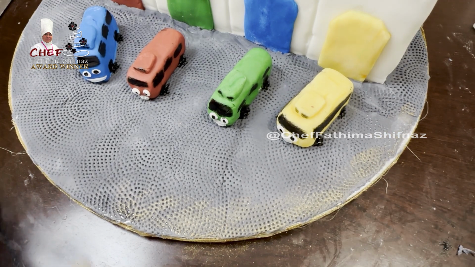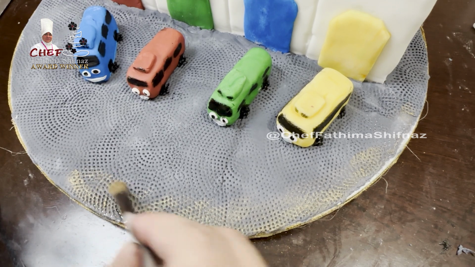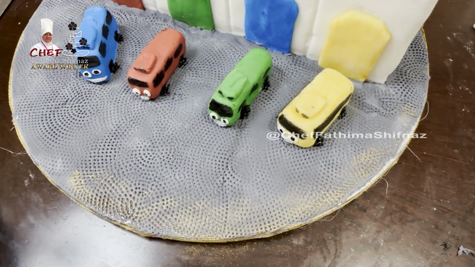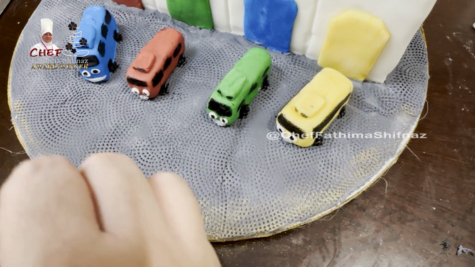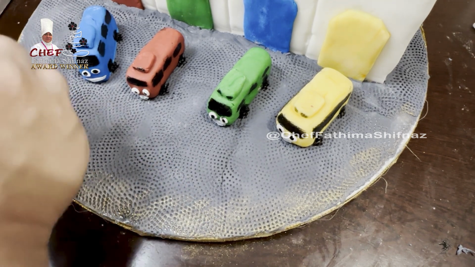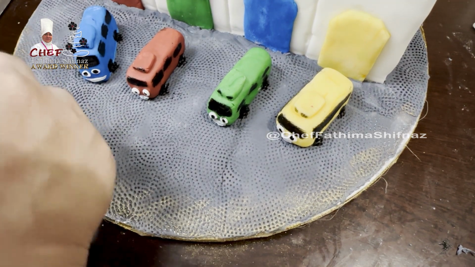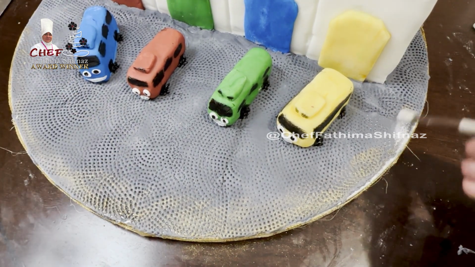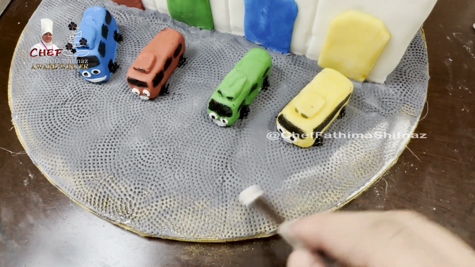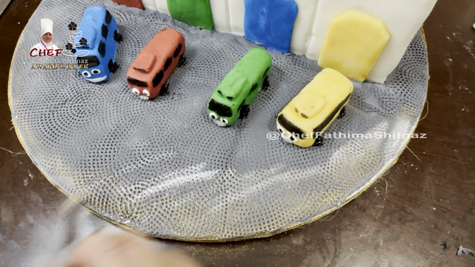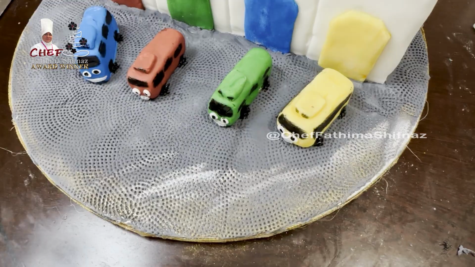I keep the brush around a 45-degree angle, which helps me cover the top layer, not into the holes, so you can see depth on the board. It gives a little bit of a road effect, and it's shiny and so detailed.